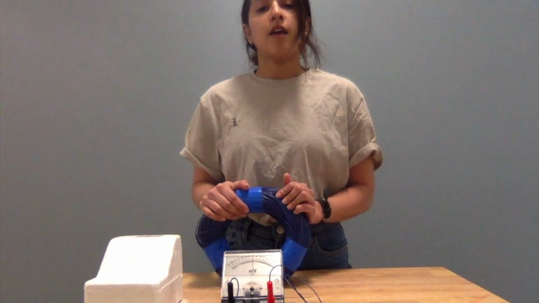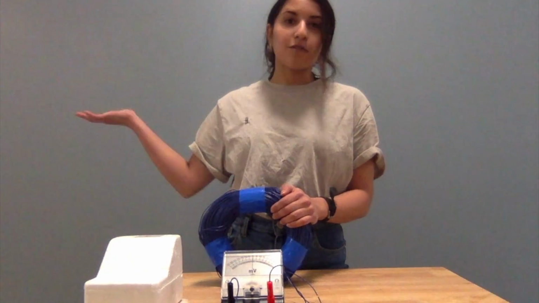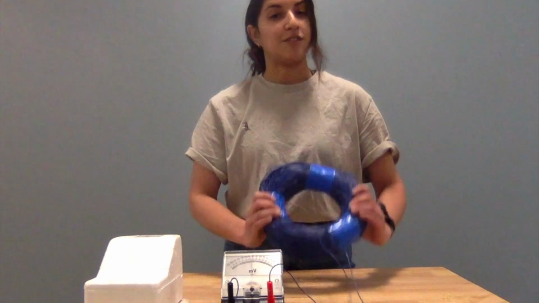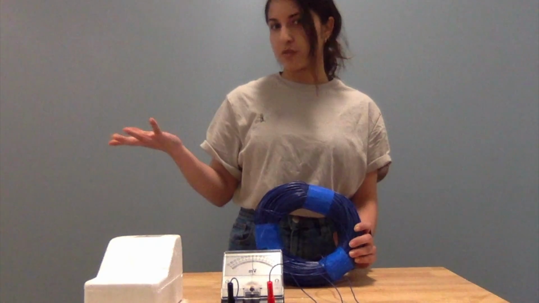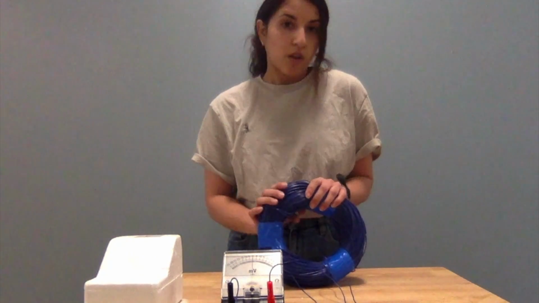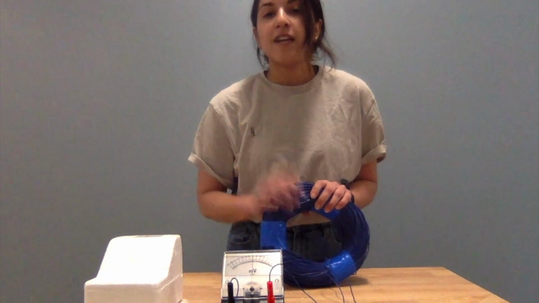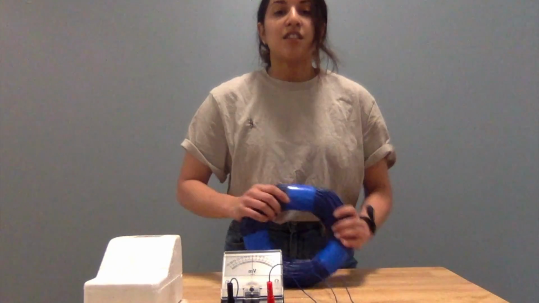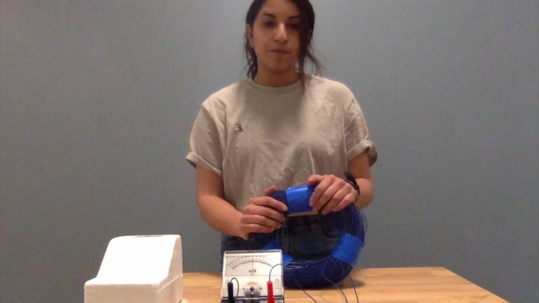Students may answer with silly answers such as the air all around us, or maybe their muscles are really strong and they got the needle to move, or maybe there's gravity occurring around it and causing the needle to move. Although these are all good answers, the right answer is that this wire is interacting with Earth's magnetic field.